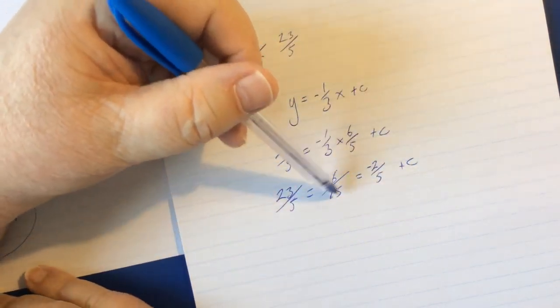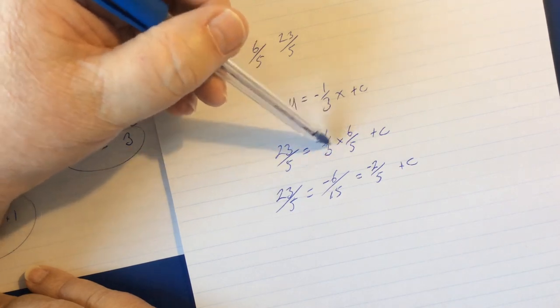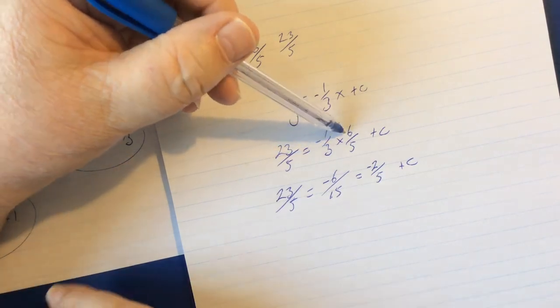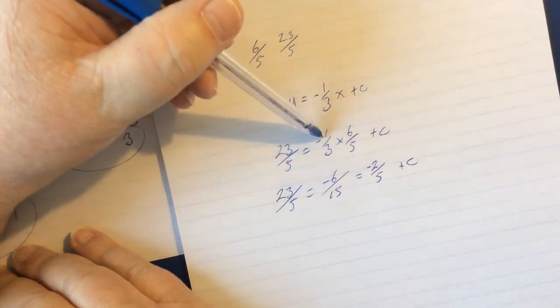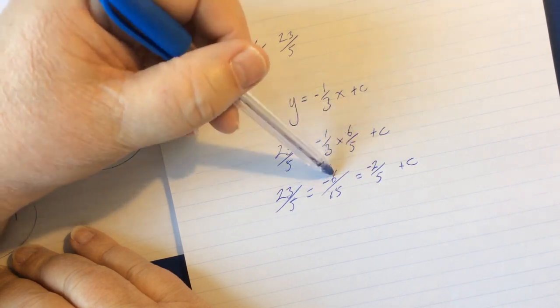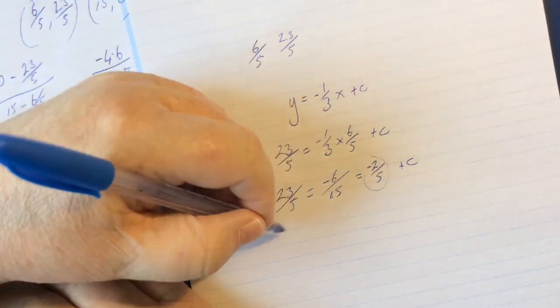Now, how did I get from there to there? Well, you can think of it this way. It's 1/3 of that. Now, 1/3 of 6 is 2. It's negative, so it's negative 2. Or you can do the multiplication. 1 times 6, 3 times 5. Common factor is 3. 3 2s are 6, 5 3s are 15. We get that. So, what do we know?